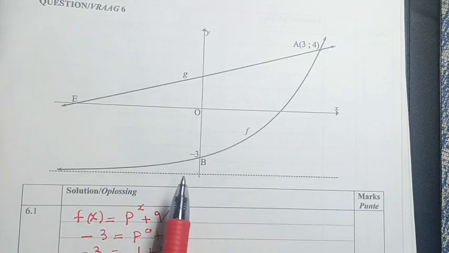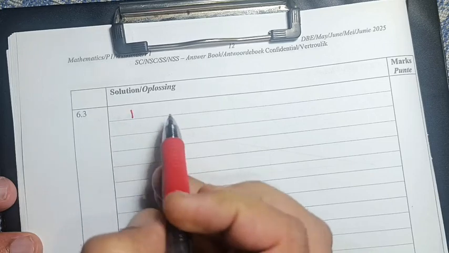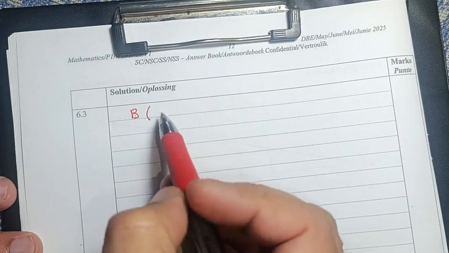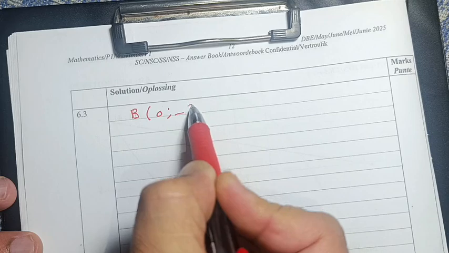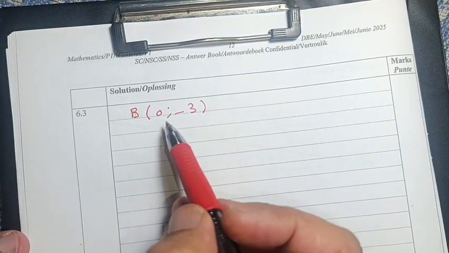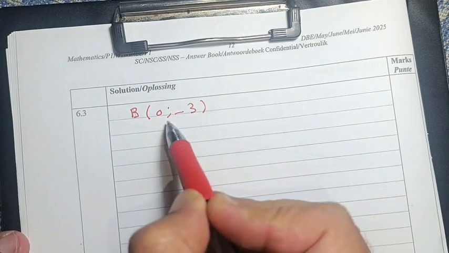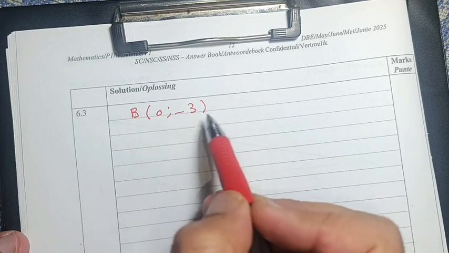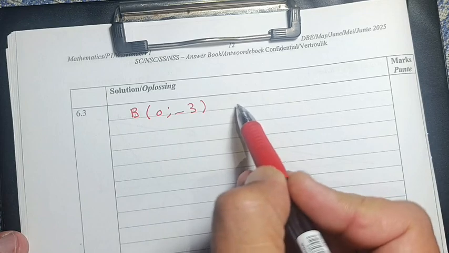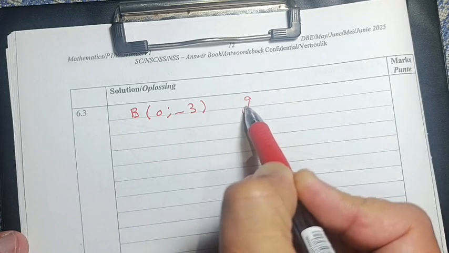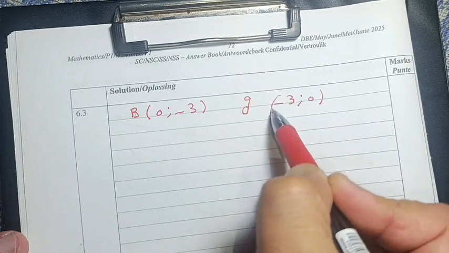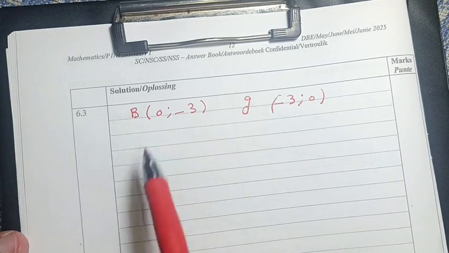We swap the coordinates. Coordinates of B we have 0 and -3. So when we find the inverse of B, because this is G inverse, the coordinates of G are going to be -3 and 0, because G is the inverse of this graph.